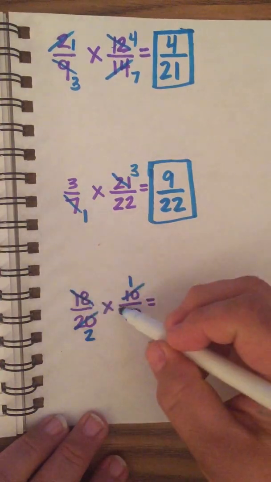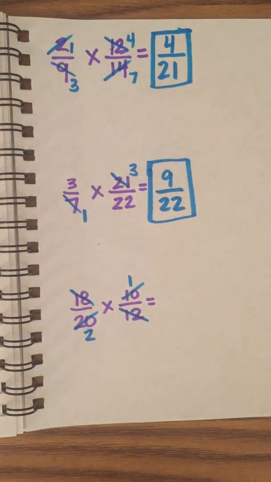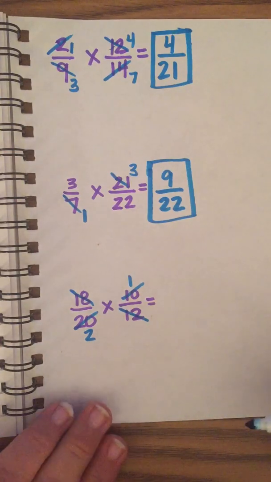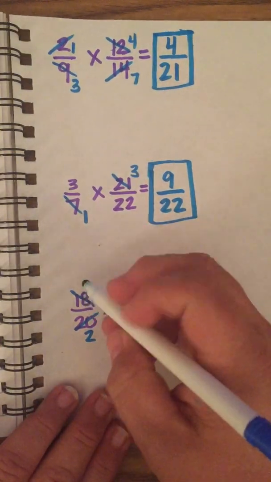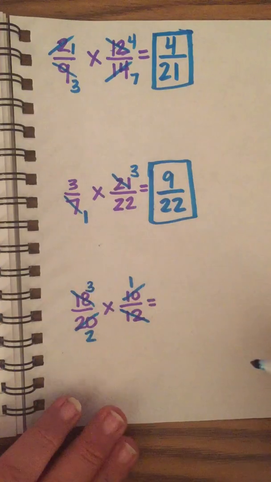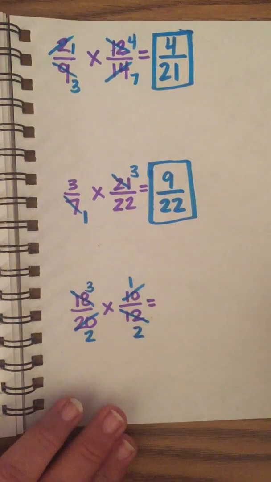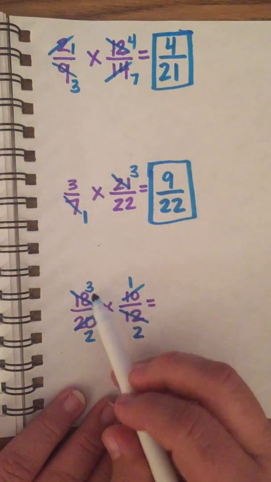I can also simplify this way. 18 and 12 have a common factor. What's the common factor? There's quite a few factors each of them have. But we can divide by 2. We can divide by something larger, though. We can divide by 6. So 18 divided by 6 is 3. 12 divided by 6 is 2. Oh, so much better to multiply this.